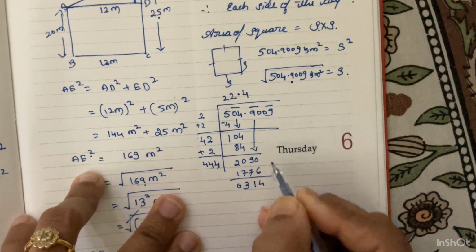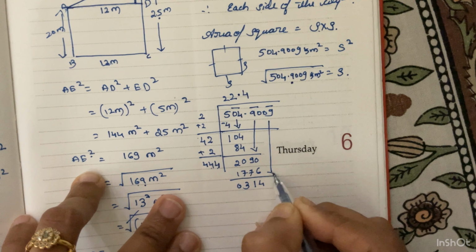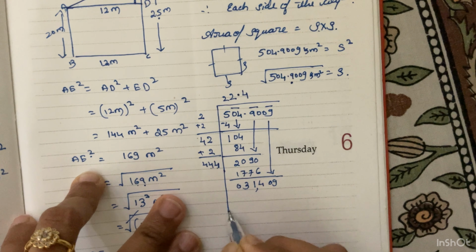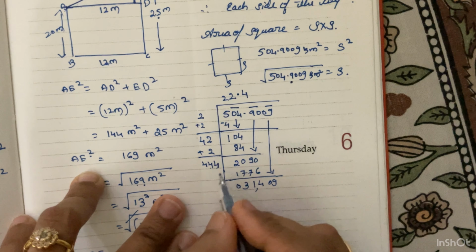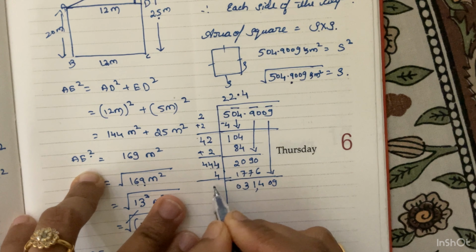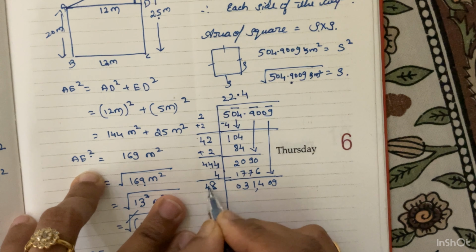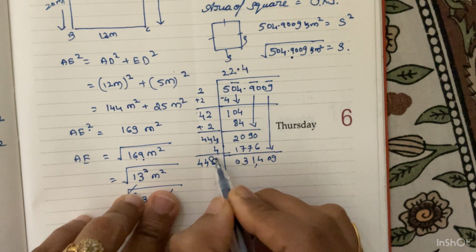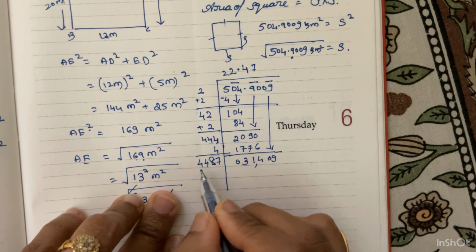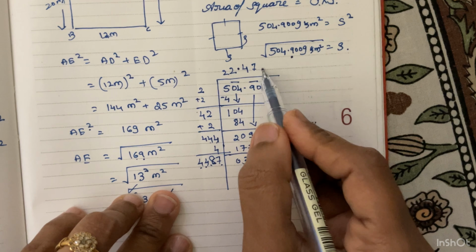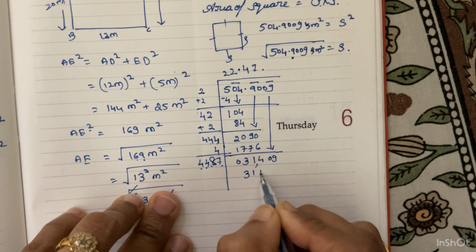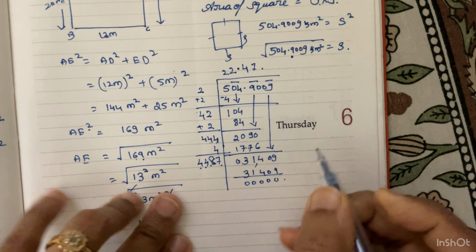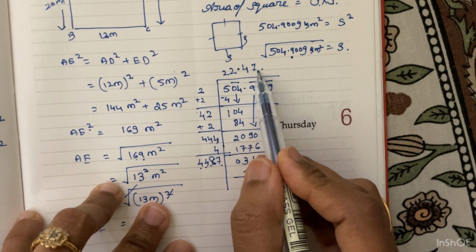So we have 314. Now let me take the next pair, that is 09. So we have now 31,409. Now this 4 we need to add here, so I'll get 4 plus 4 is 8 and the remaining 4 4, so we have 448. Now here I'm going to write the number 7, the same number we need to write here. Now 4487 times 7, I'll get 31,409. So the remainder is now 0. So this is the square root of this number.